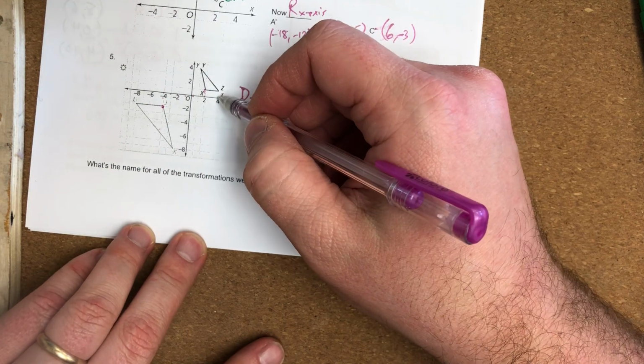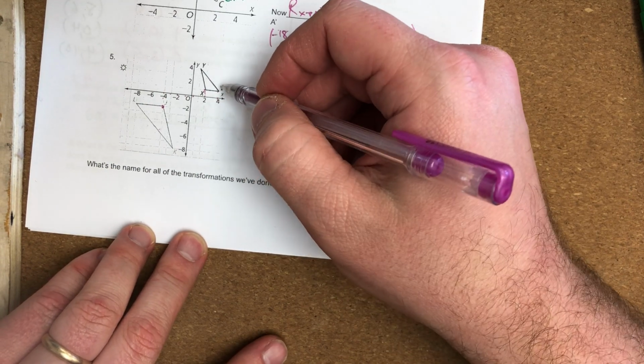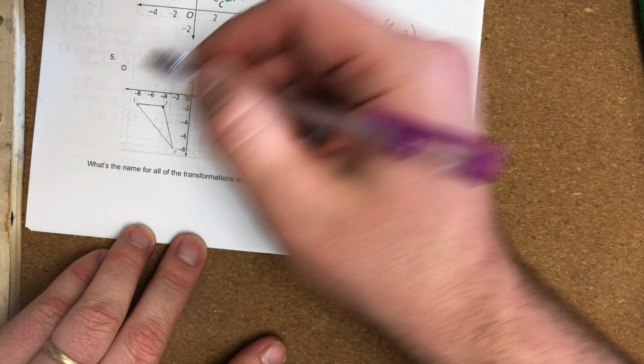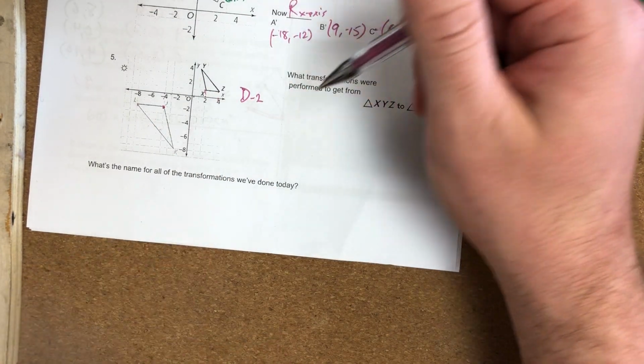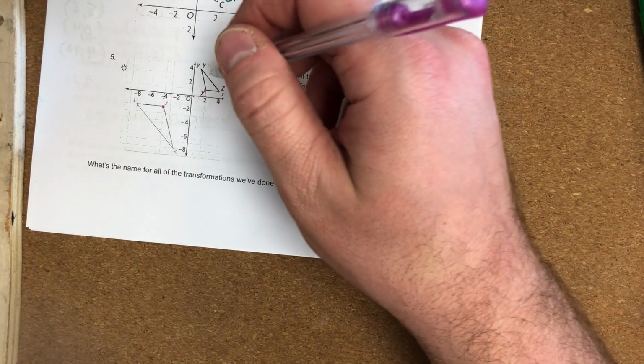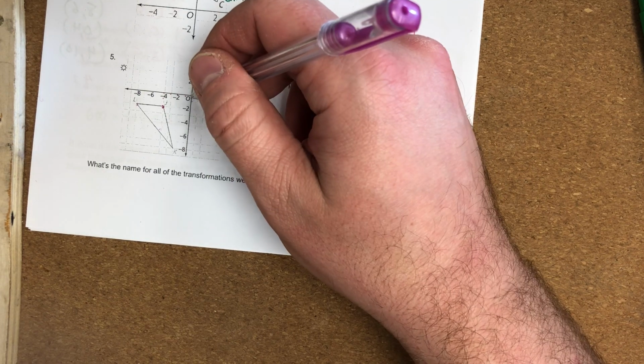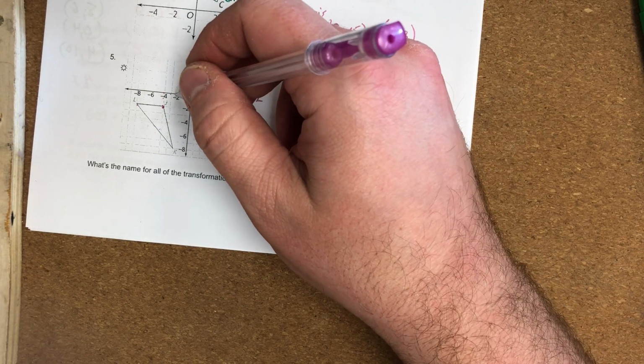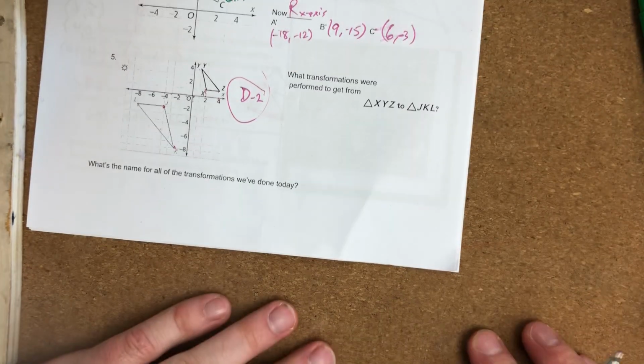Let's see if that checks out. Over 4 up 1, that'll be over 8 down 2. Oh, I think I found the transformation. And this one, over 1 up 4, so then there'll be over 2 in the opposite direction, down 8 in the opposite direction. That's all. That's the whole thing.